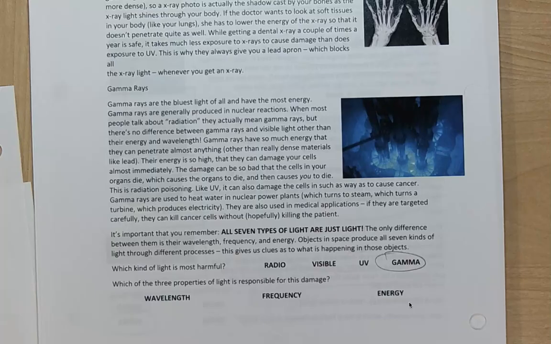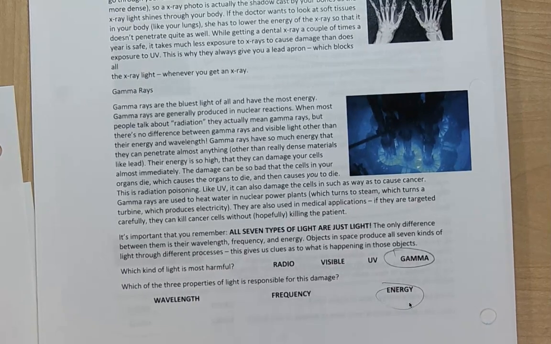Which of the three properties of light is responsible for the damage? It's going to be the energy. Right? Because when a photon hits your body and your body absorbs that photon, the photon is gone. The photon was destroyed, essentially. The photon disappears. Why did the photon disappear? Because the particles in your body absorbed the photon and absorbed its energy.